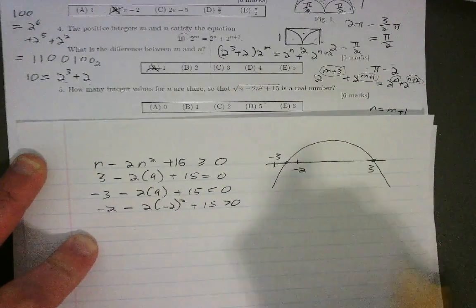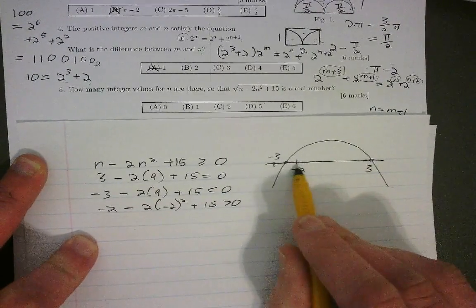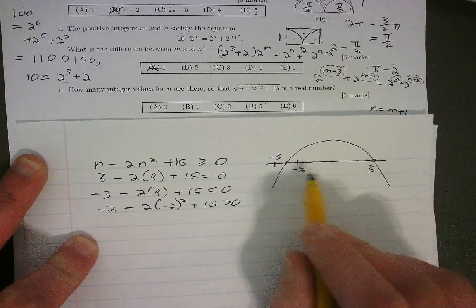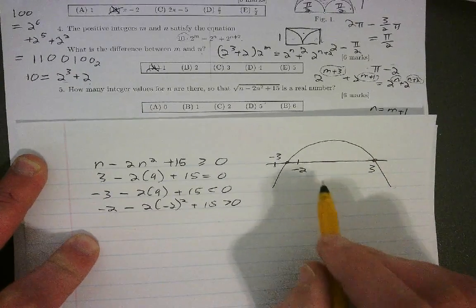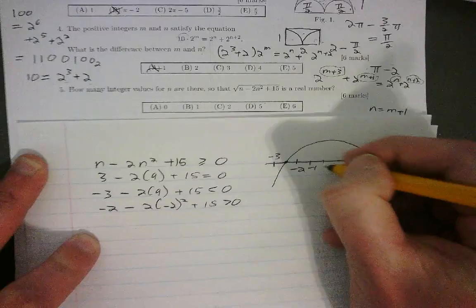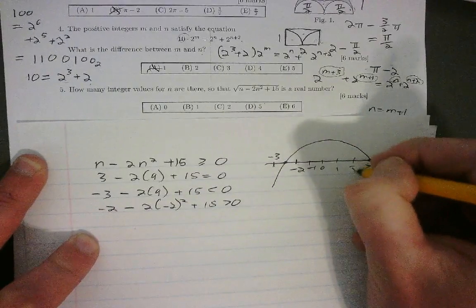And now I'll just have to count up how many integers there are, and it's probably faster just to count. 6.